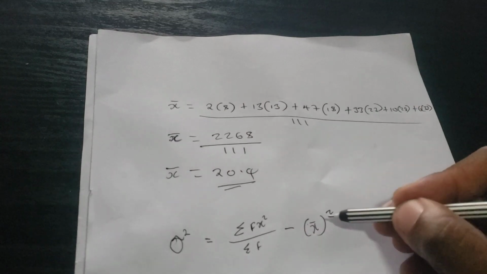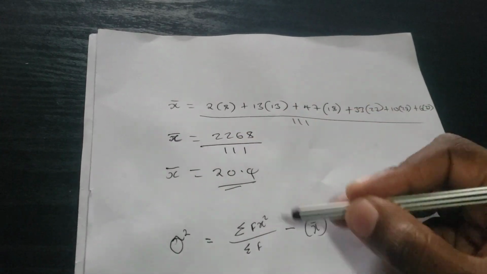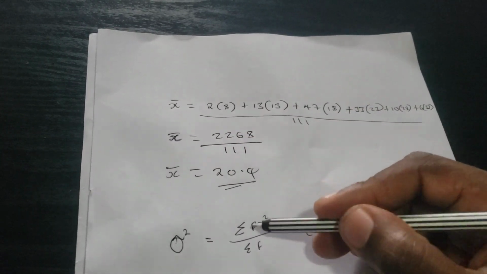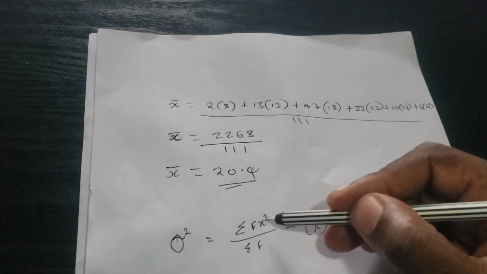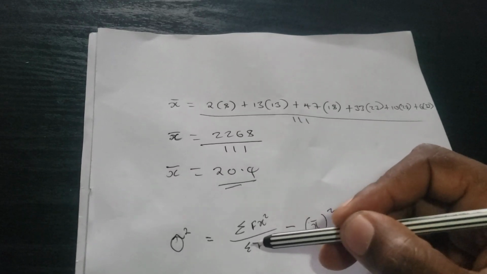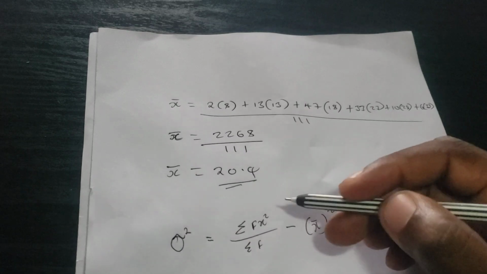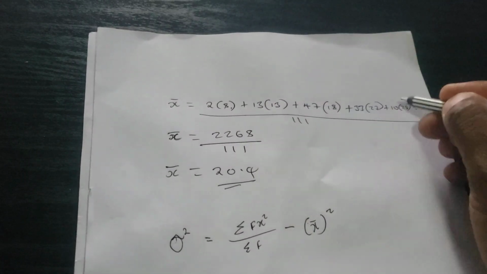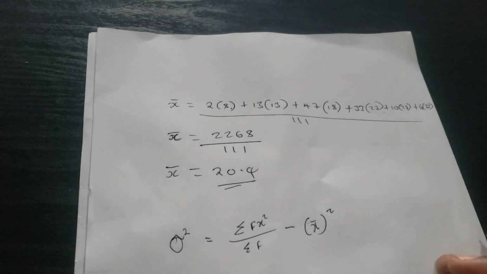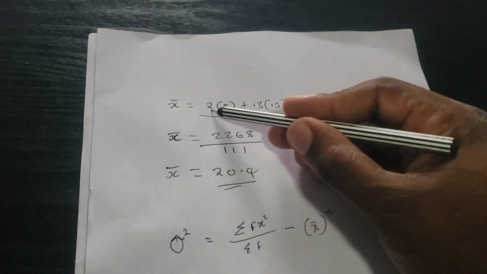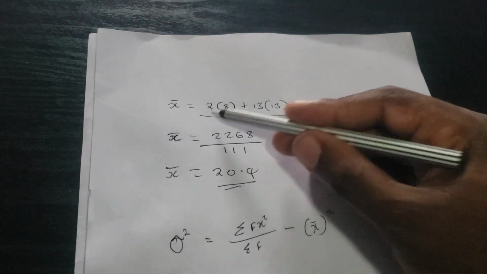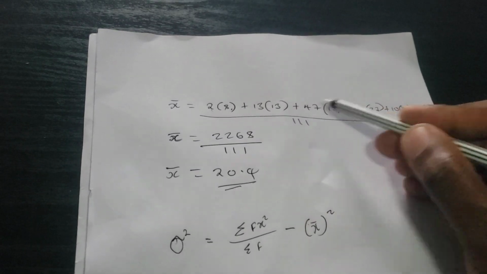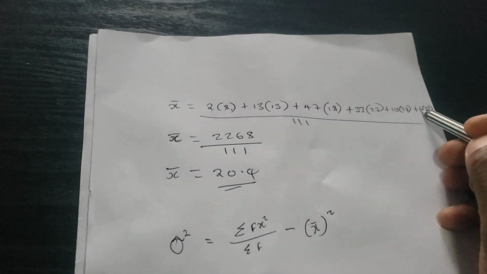So before we do that, our mean we know, but for the summation of fx squared over the summation of f, this tells us that x is the one we need to square now. Our frequencies are 2, 13, 47, 33, 10, and 6.